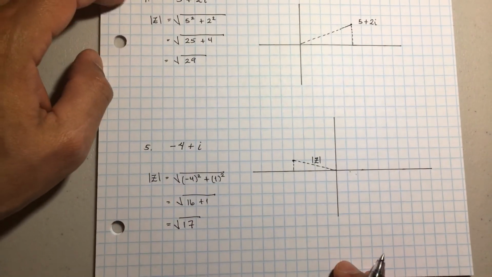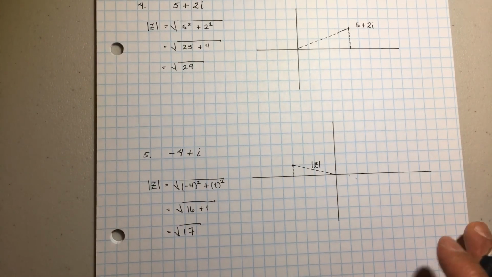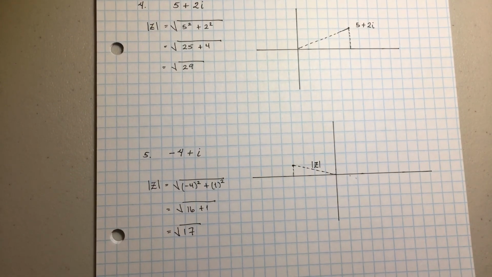So hopefully that makes sense, guys, and this is very important as we move on to more difficult concepts. But if you understand this, you're on your way to understanding these trigonometric forms of complex numbers.